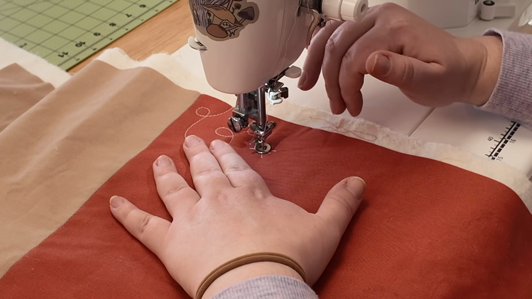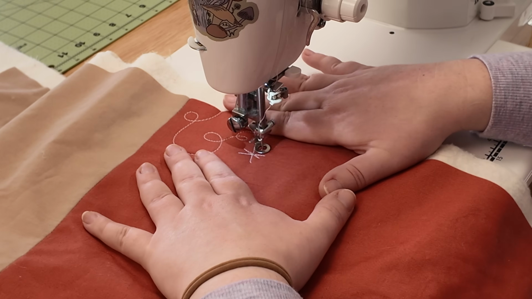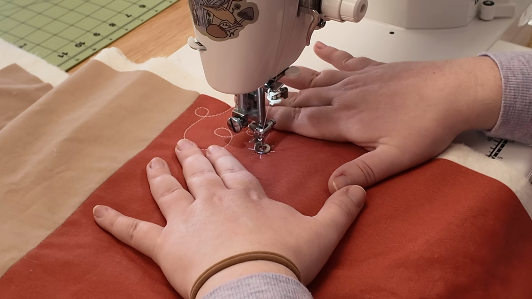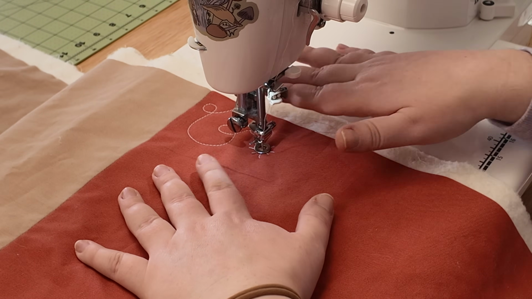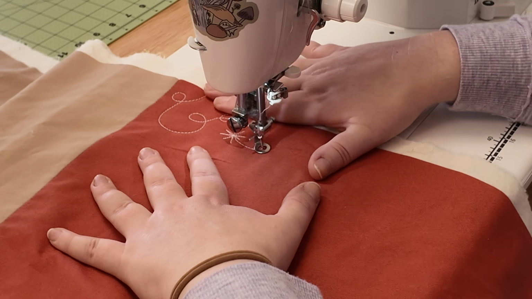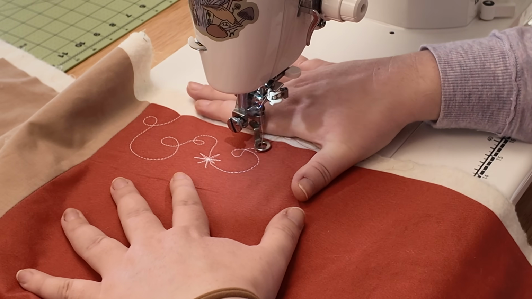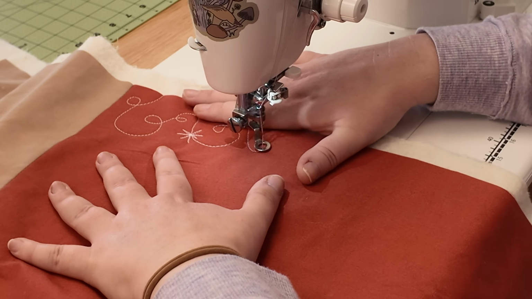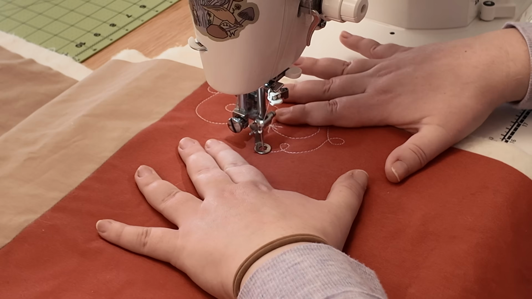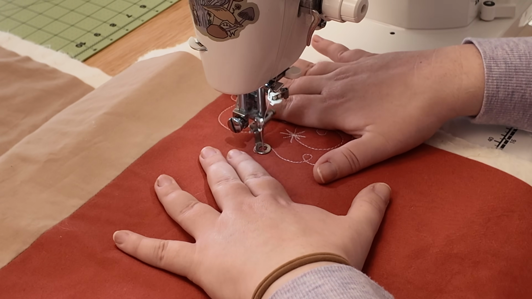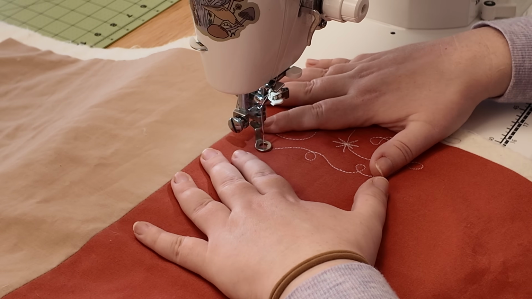And you want all your lines about the same length. And then we're going to do our last line. Always come back to center. And then I just want to lead out. Another star. Come back down.